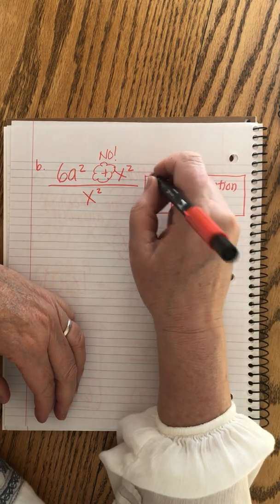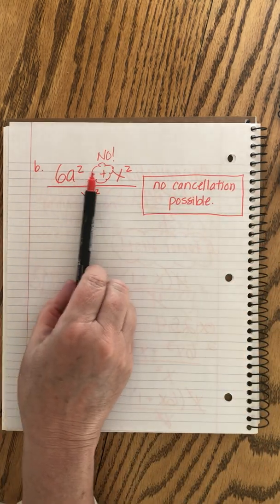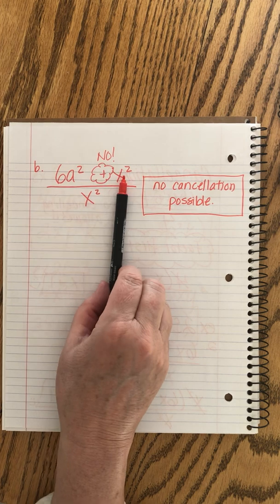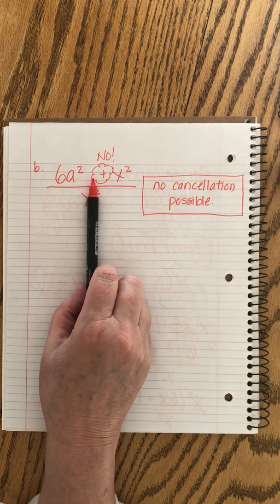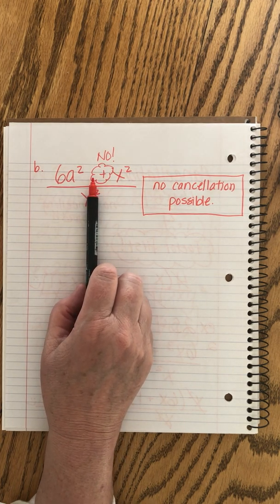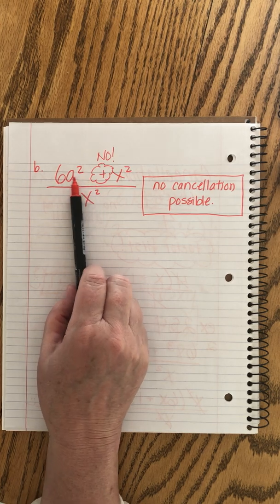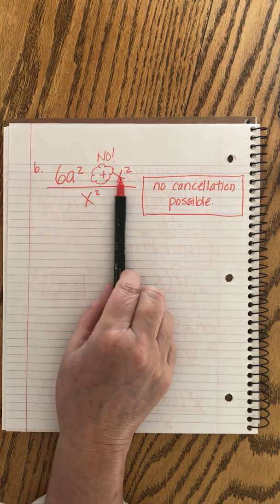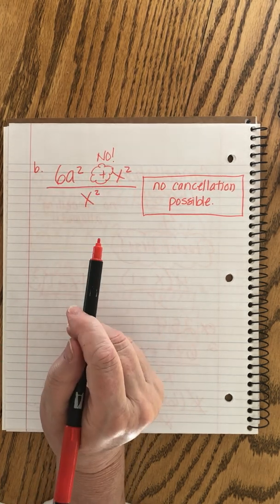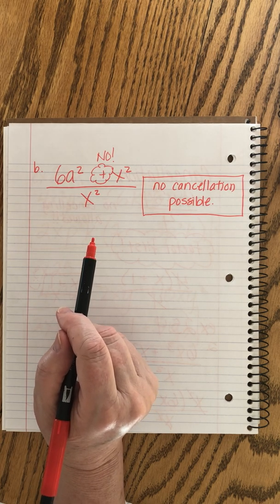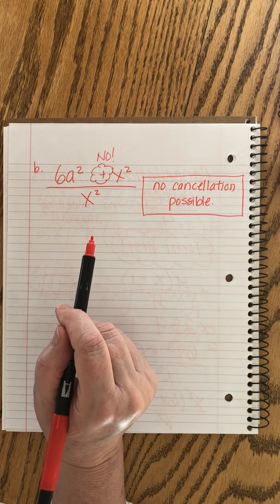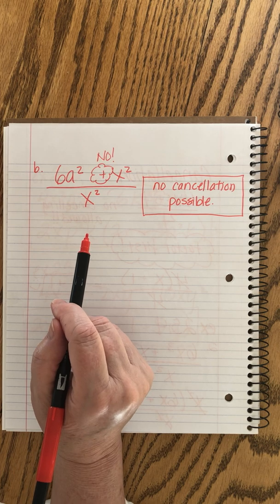Okay? There's nothing we can cancel because the 2 terms that are being added or subtracted have nothing in common. We can't factor anything out, and so we're just stuck. It's so sad. All right.